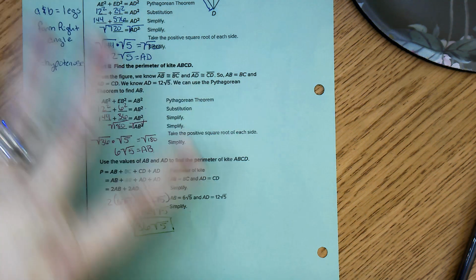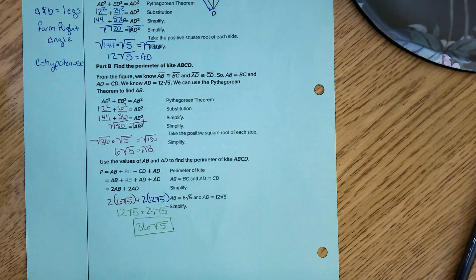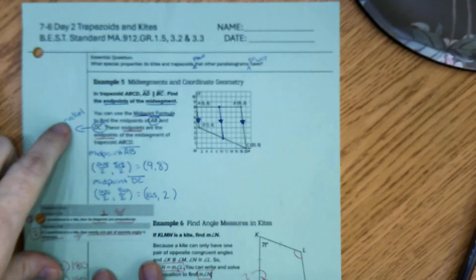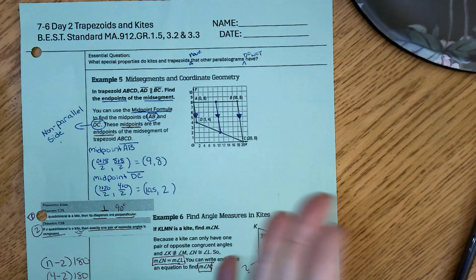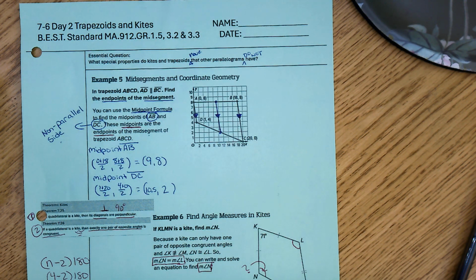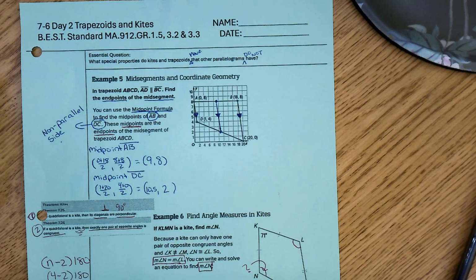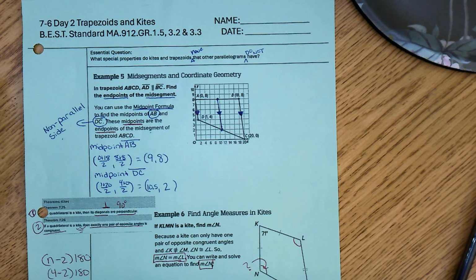Your assignment is not as complicated as this, but a lot of people were stumbling with the part of finding the midpoint of the non-parallel sides. That seemed to be a sticking point for a lot of people, so make sure you reference your notes. And then good luck, you've got this.